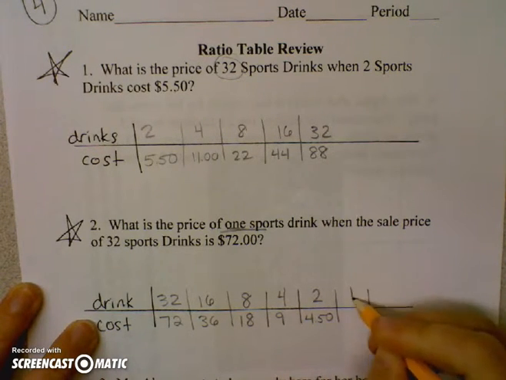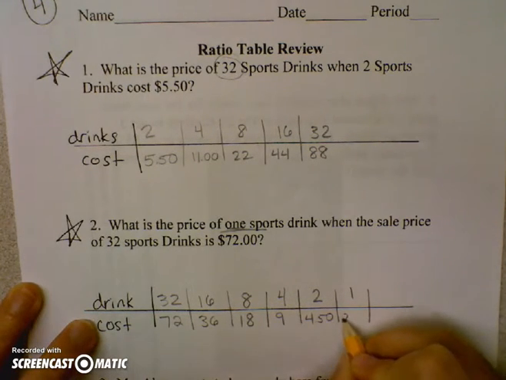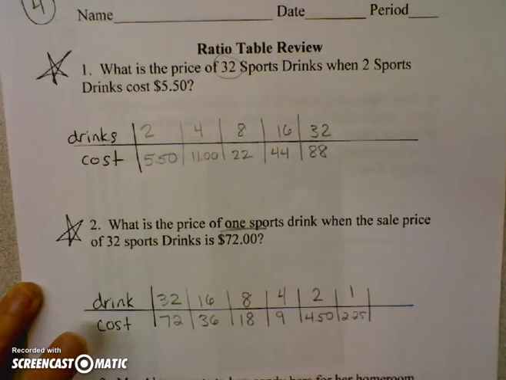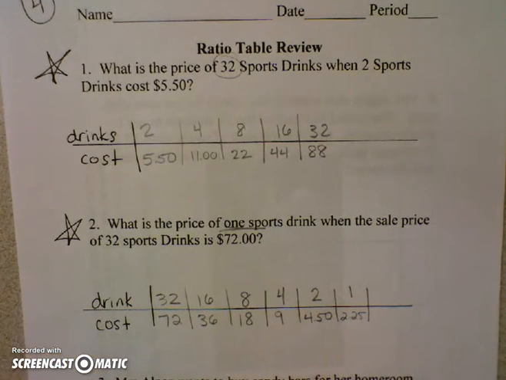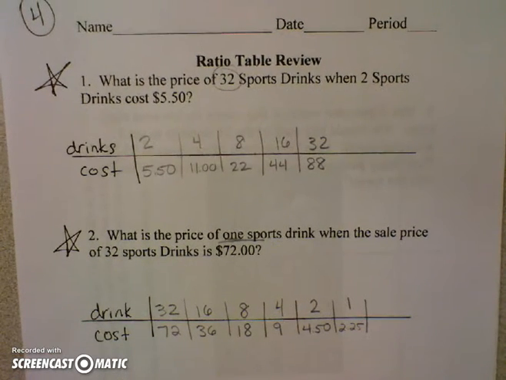Half of 2 is 1 drink, and half of $4.50 is $2.25. So I know that 1 sports drink would cost $2.25. And that was ratio practice.